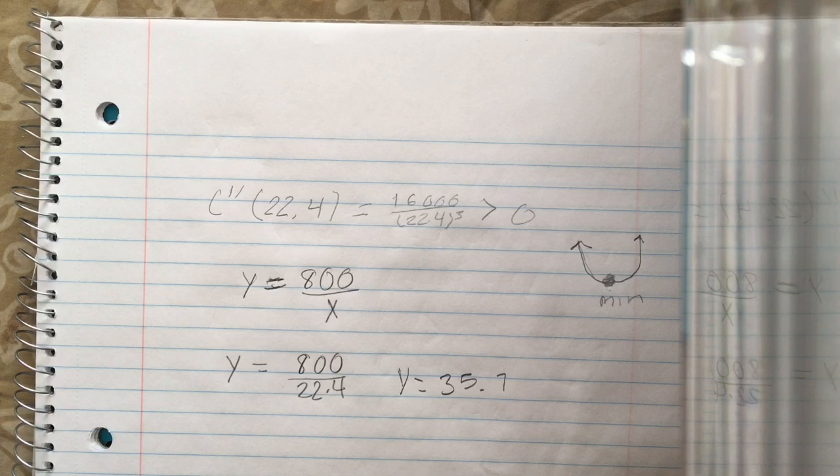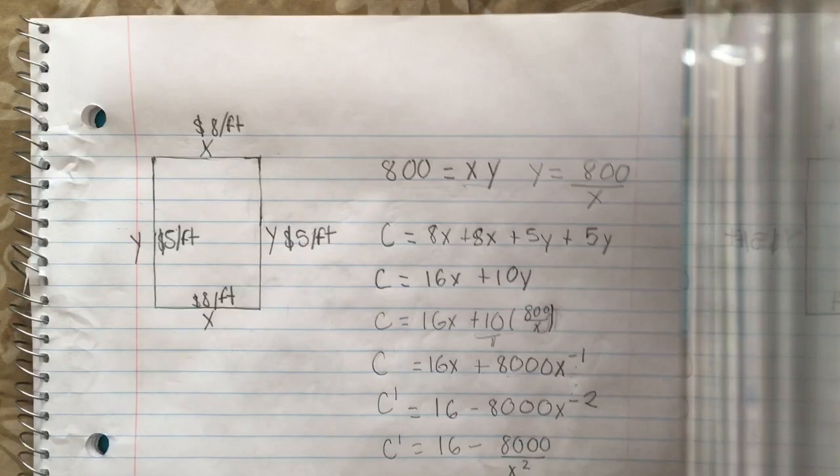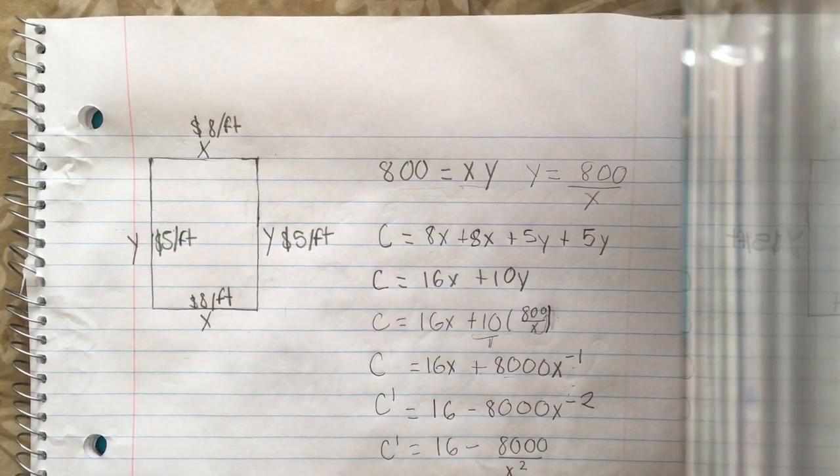Now we know that we have fewer feet at the cost of $8 per foot and more feet at the cost of $5 per foot. The question asked us to find the dimensions of the backyard with an area of 800 square feet that will minimize the cost.